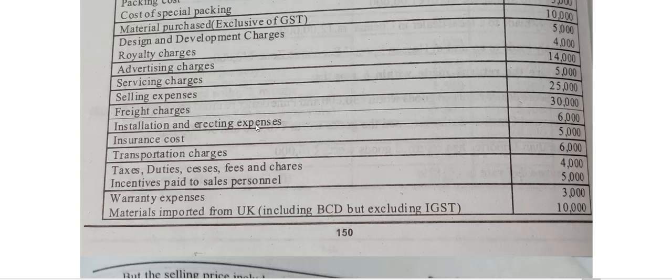Installation and erecting expenses, this we have to take because they have not mentioned anything. If it was mentioned that after the time of supply or after the bill is issued this expense is given, then we would not have taken it. But here nothing is mentioned, so we will assume it has happened before. So we will take that into account. Insurance cost also, if it is given at the time of supply or before the time of supply, then it is okay. But if it happens after, we should not take it into account. But here nothing is mentioned, so take that 6,000.